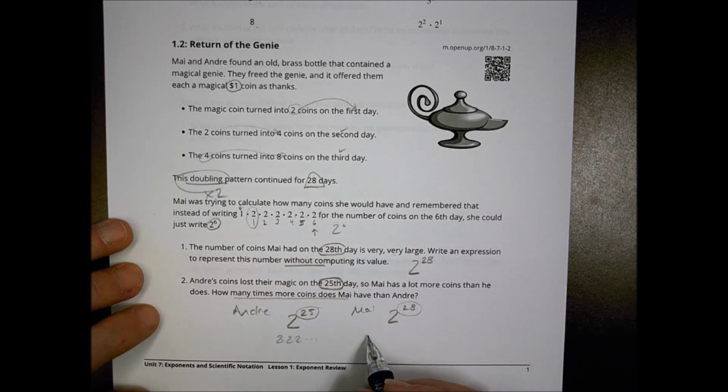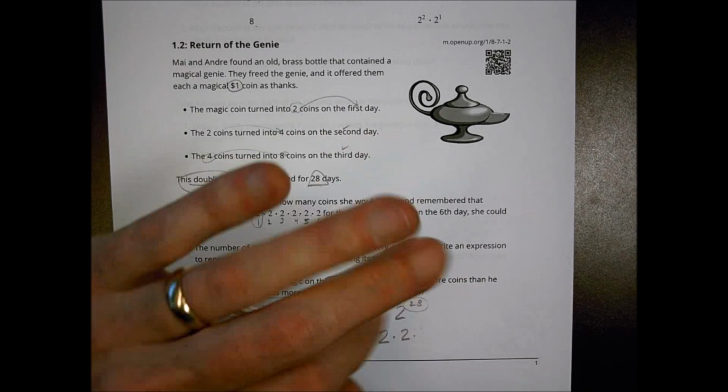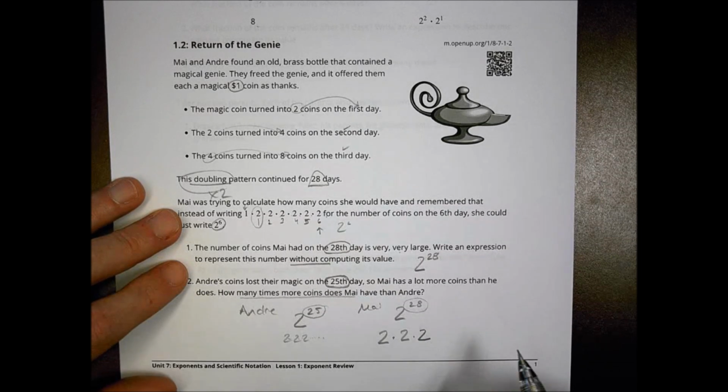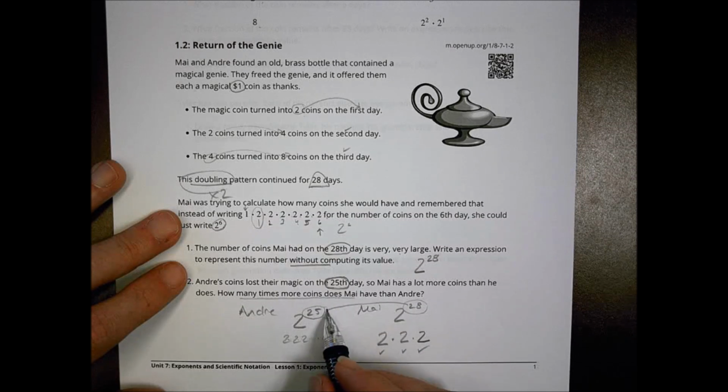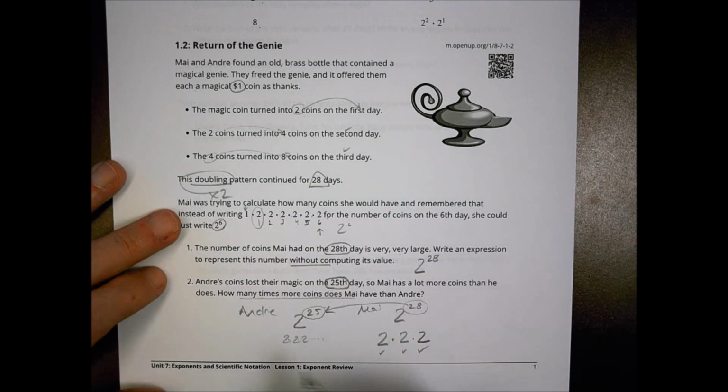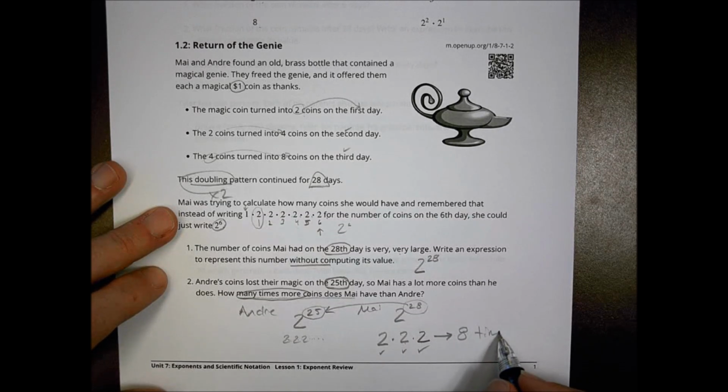Now, I said 3 times, but what we mean by that is what? 3 of what? Well, we're going to be multiplying everything, doubling it 1 time, 2 times, and 3 times more. So what we're doing 3 more times is multiplying by 2, 3 more times, right? That's the difference from 28 to 25. So how many times more coins does she have is 2 times 2 times 2. Well, 2 times 2 times 2 is actually going to be 8 times as many.